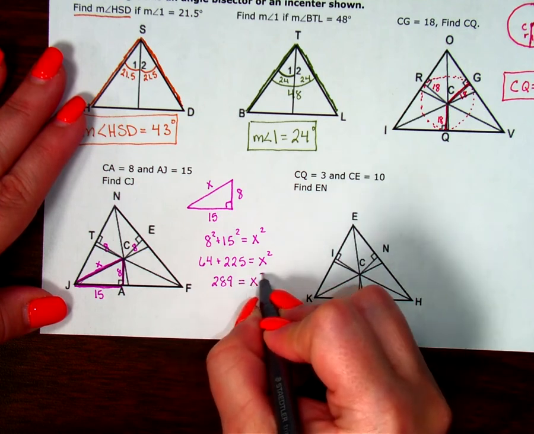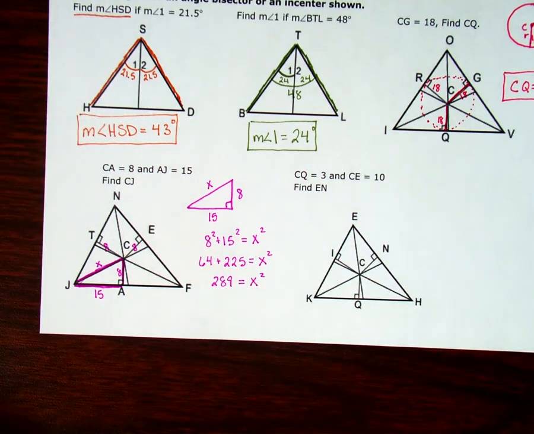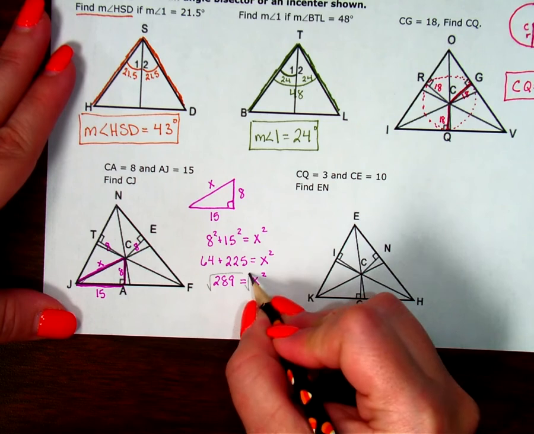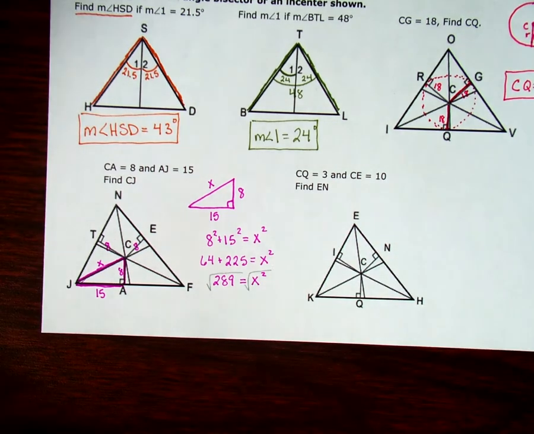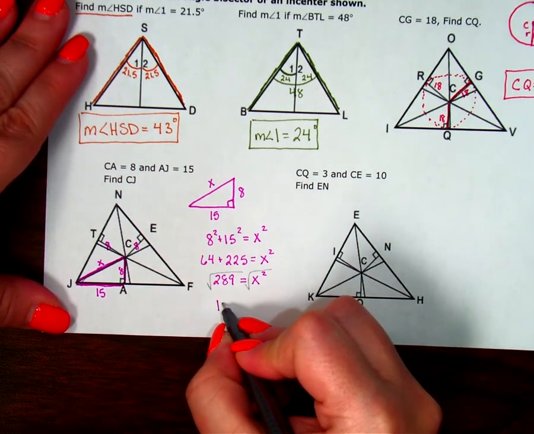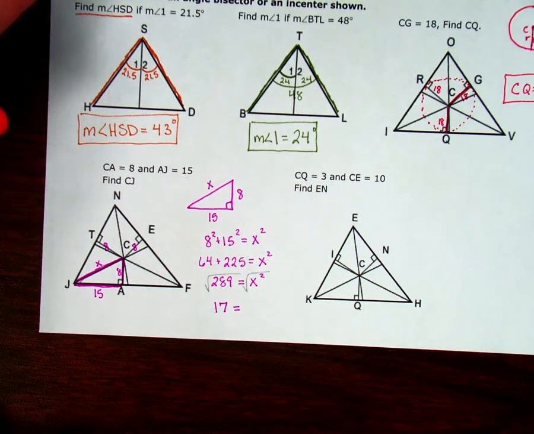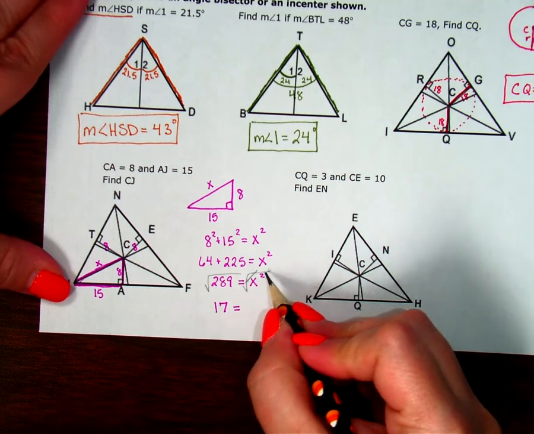The square root of 289 is just 17, and that's going to equal over here when I take the square root of x squared, my square and my square root cancel out, and I end up with just x. So c to j x is 17. And we'll just say units.